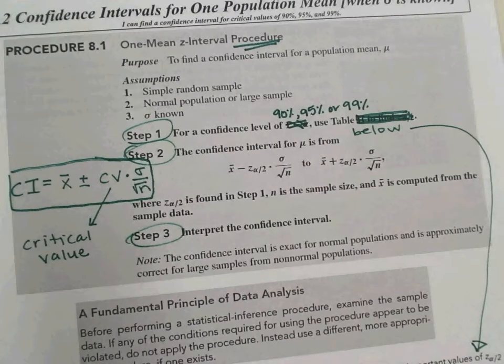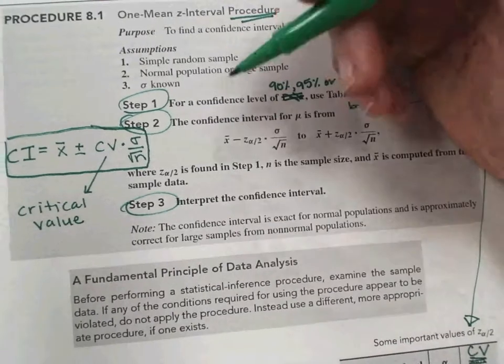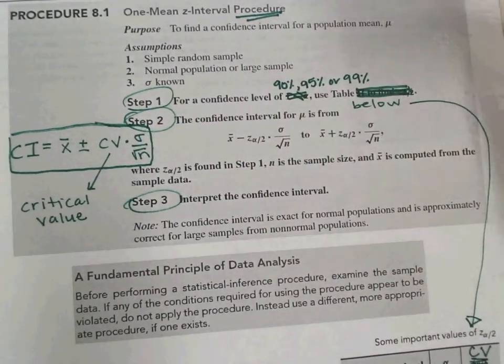Step 3 is interpret the confidence interval. That would be to say something like, we can be 95% confident that the population mean will fall within any one of these confidence intervals.